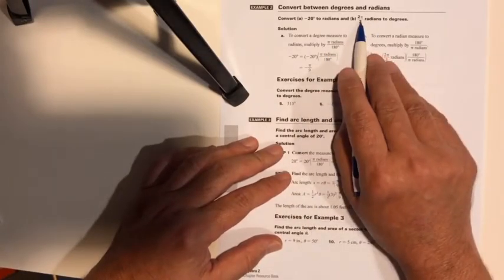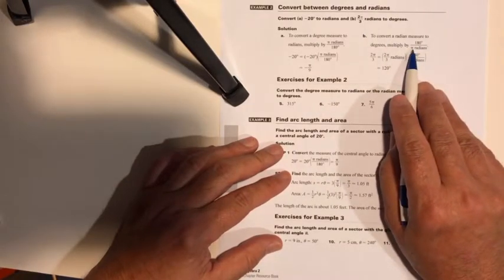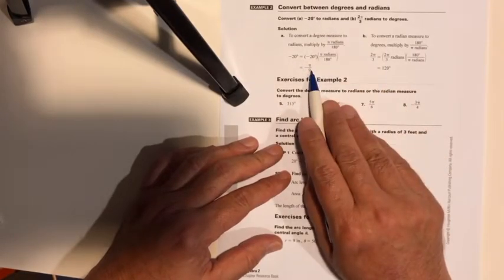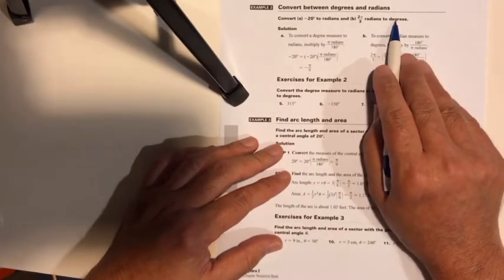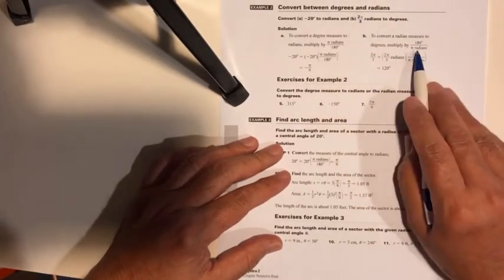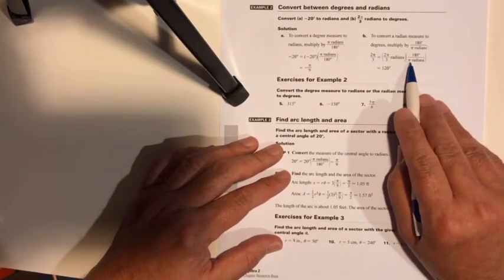But if I'm converting radians to degrees, I'm multiplying by 180 over pi. Well, how do you remember which is which? Well, if you want to have radians as an answer, it better have pi in it. And if you want degrees as an answer, the pi's have to cancel. So one has to be on top and one has to be on the bottom. And that's why you multiply by 180 over pi.